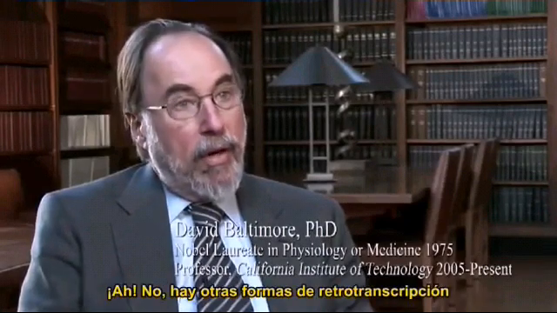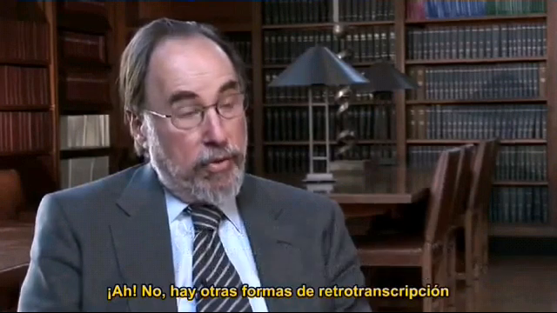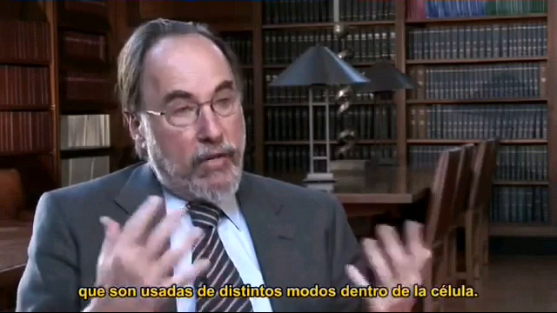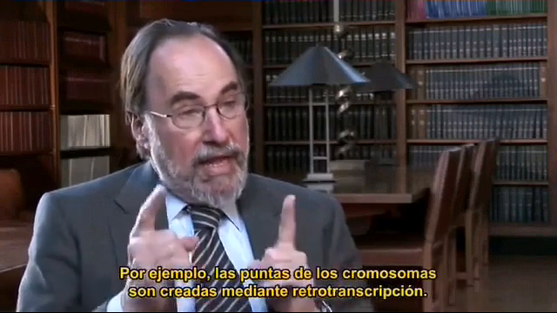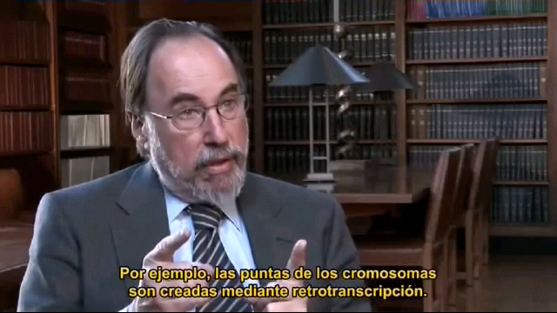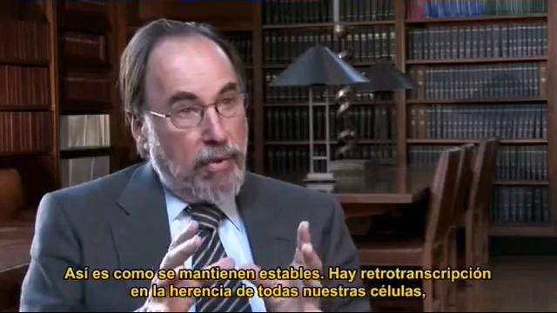Are retroviruses the only ones that can reverse transcribe? No. There are other forms of reverse transcription that are used in various ways inside the cell. For instance, the ends of chromosomes are made by a reverse transcription process. That's how they're maintained stable.